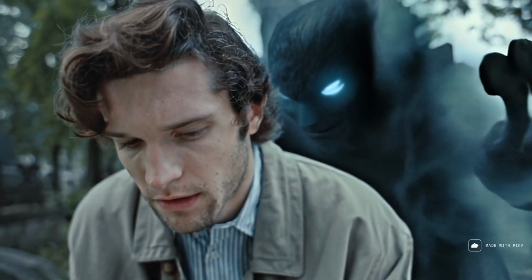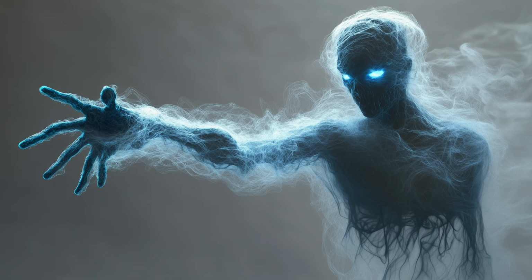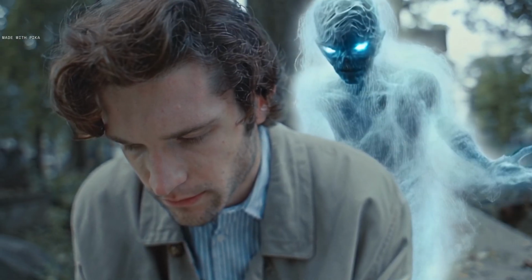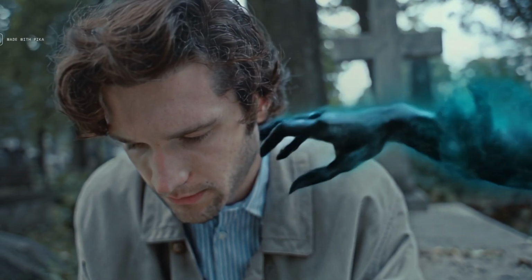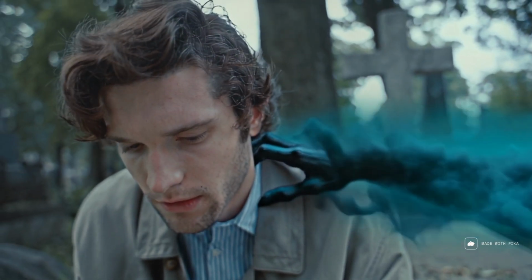So I tried one where it was just kind of a half body of a ghost, and it worked a little bit better. And then I just tried a ghost hand, and I think that's where I started to get some really good success. So you really want to feed in an image of exactly what you want in the scene.